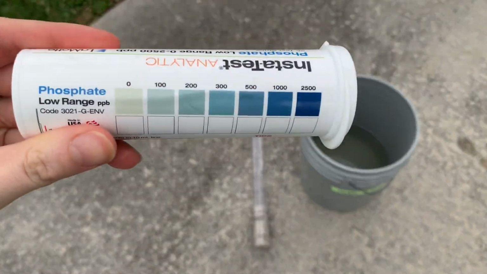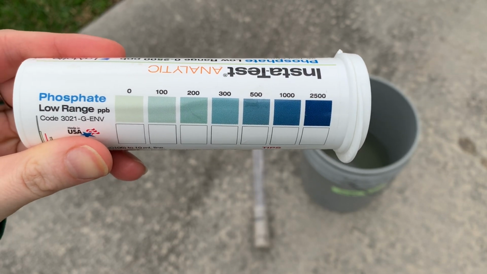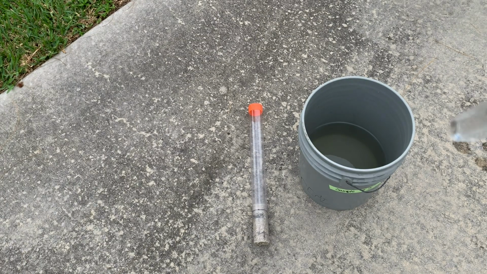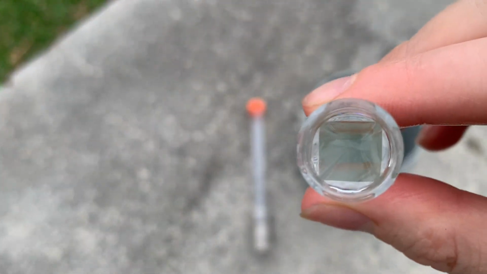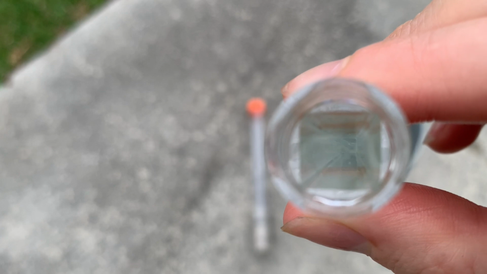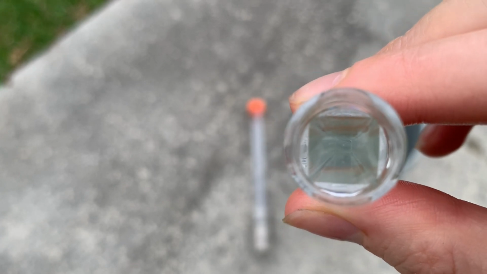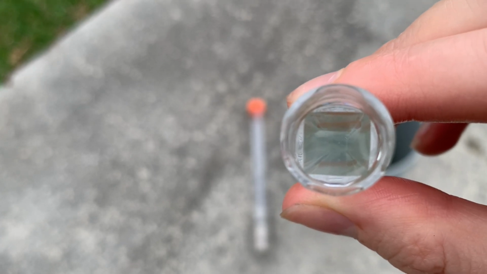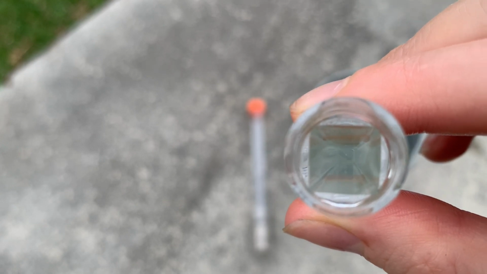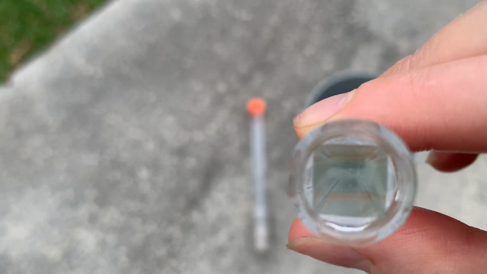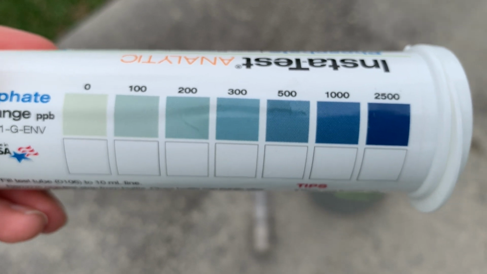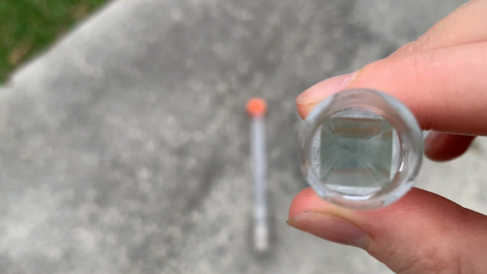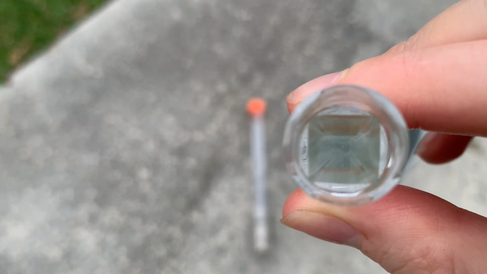All right, so again, these are the possible colors for our phosphate test. And you want the color you see looking down through the tube. So again, I'm going to say that's between 0 and 100. Looks very similar to the last one we did, sample number 2. Here's the key one more time. And there's the color.